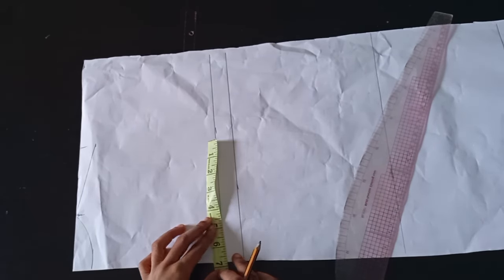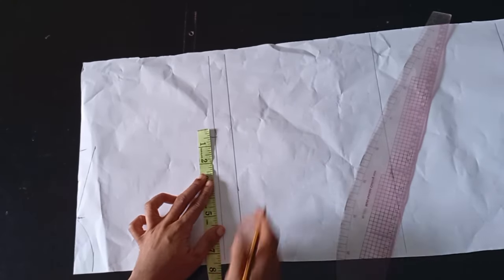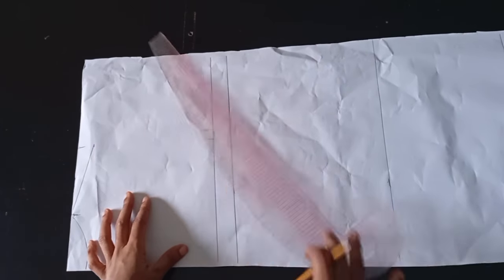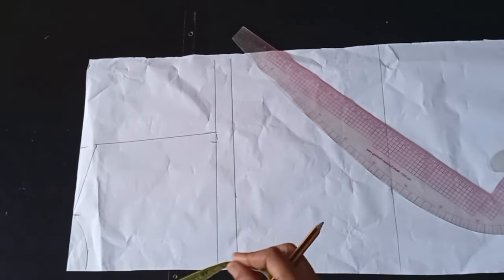After I'm done marking that, I'm going to place my ruler and I'm going to mark my shoulder divided by 2. Now after I'm done marking my shoulder divided by 2 plus half on the chest line, what I will now do is to connect this all the way going up to the upper part.